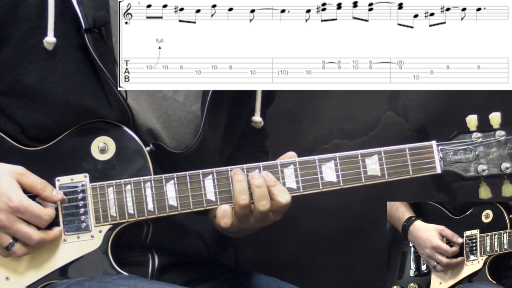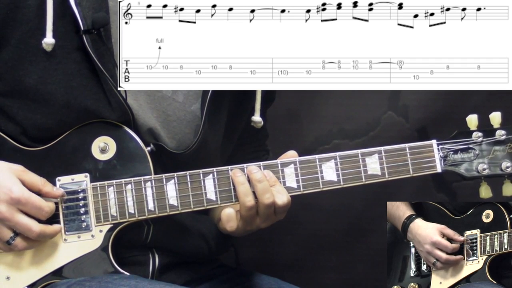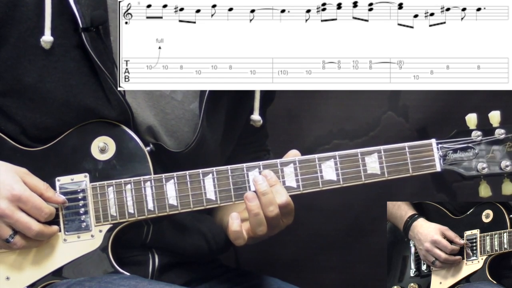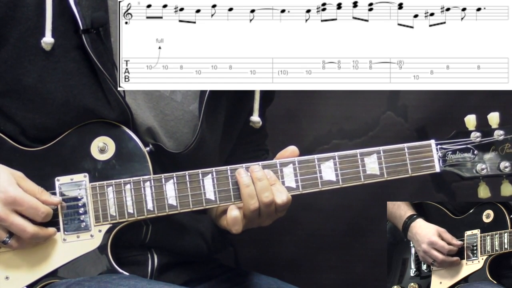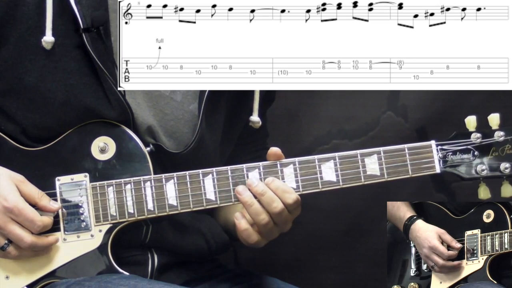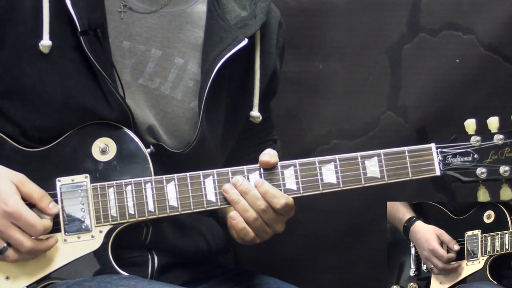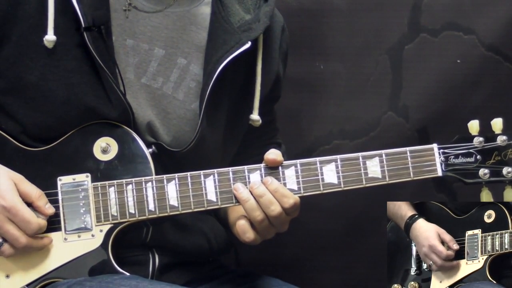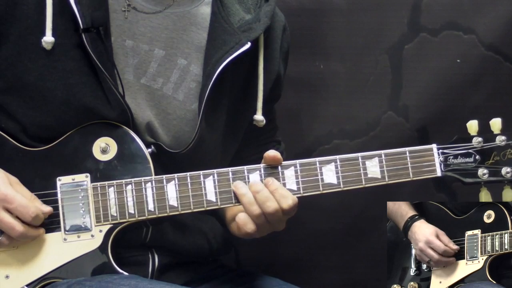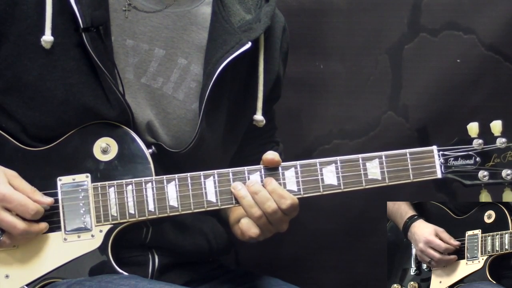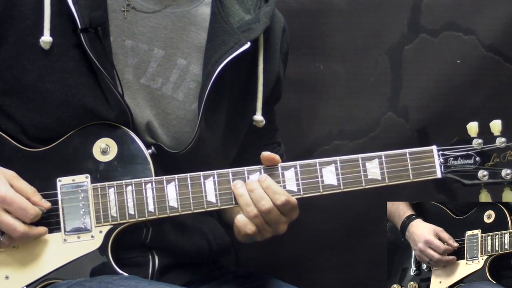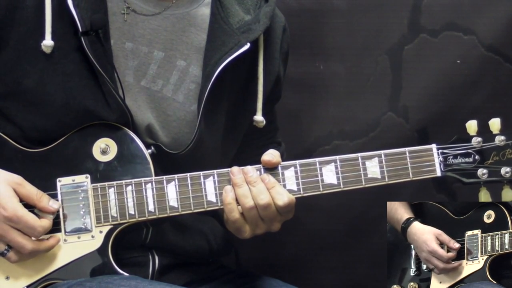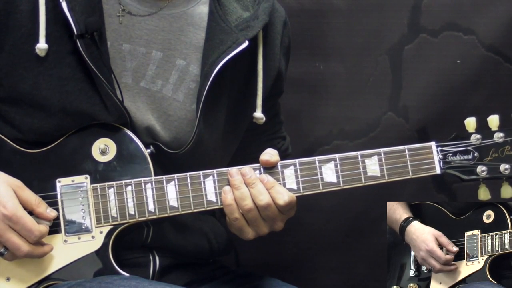And then for the turnaround for the last chord for the G we play 10 on A, 8 on D and G, and then pick one more time the note. So let me play the whole phrase. This last part slowly goes like this. So that was for the second section.